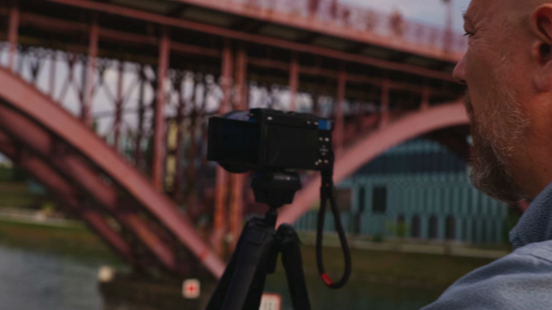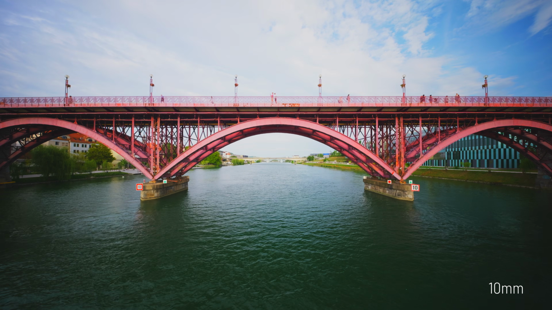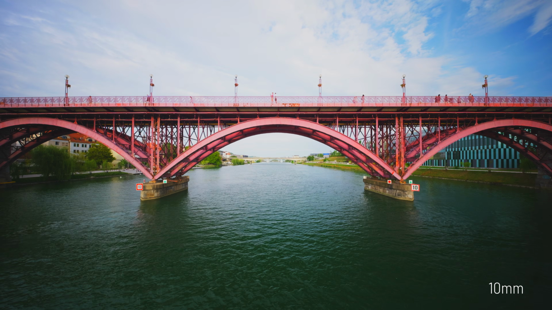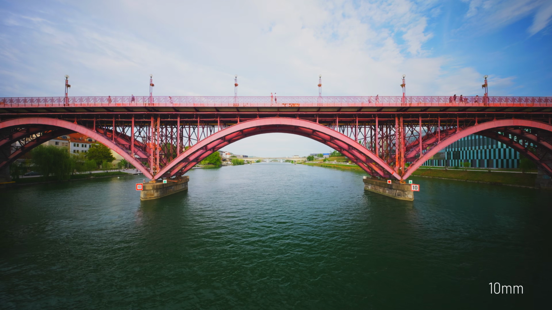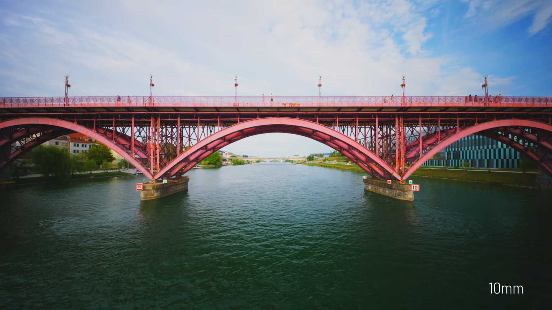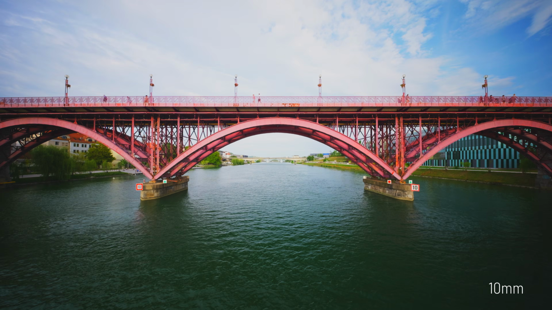And now this is video shot on the 10mm. Once again, keeping the camera as straight and true as possible. The lines should be nice and clean. And as you can see, we get just a little bit wider with that 10mm lens.